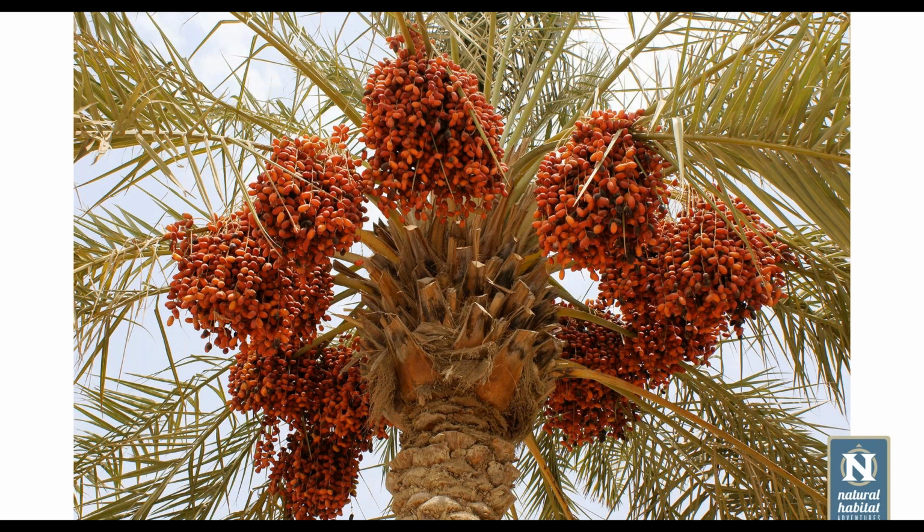So dates have been cultivated. There's evidence of cultivation in the Middle East and the Indus Valley for thousands of years. At least 6,000 years of cultivation of dates. And these days, the total annual world production of dates is 8.5 million metric tons, which is an awful lot of dates.